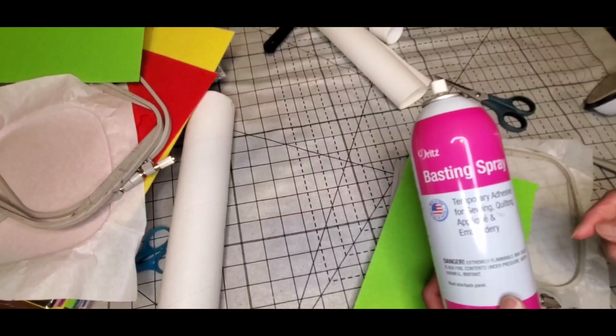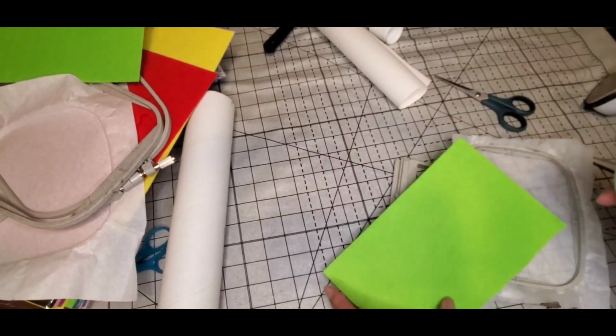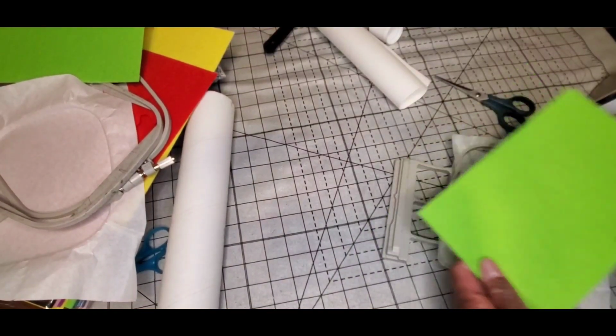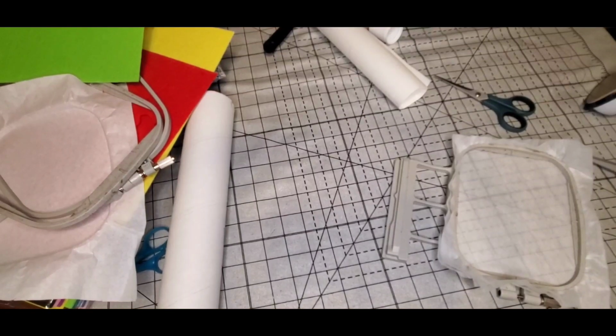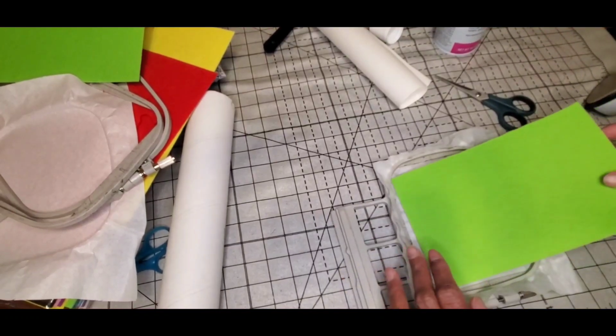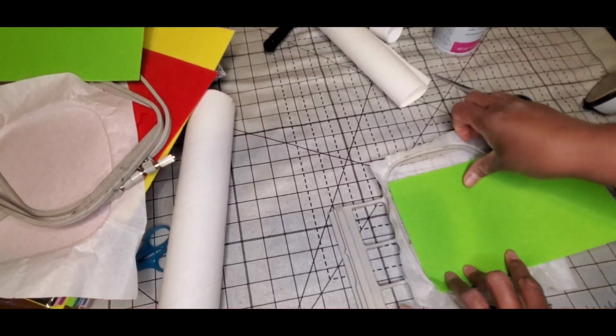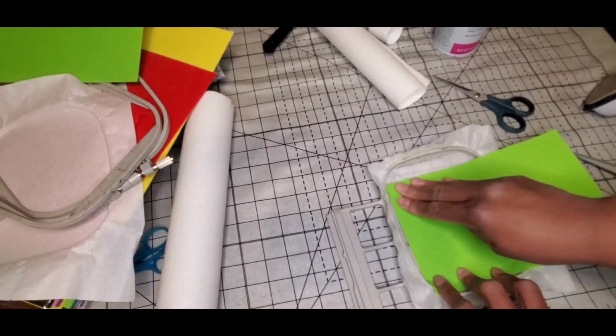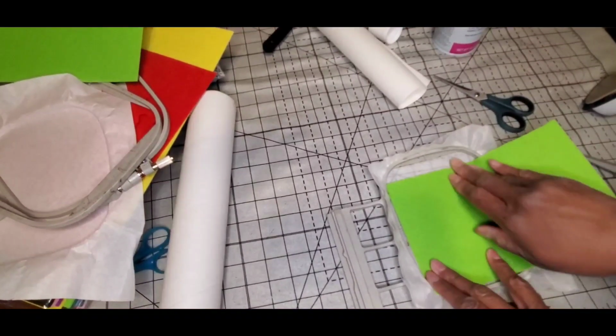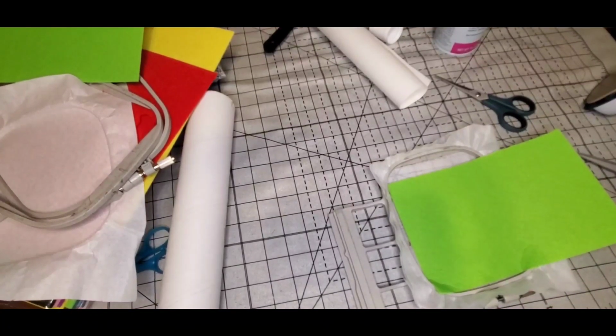It is a temporary adhesive, and I'm just going to spray a little bit on the back of the felt. I did try to spray over a trash can or something. I just don't feel like pinning this down and all of that stuff today.